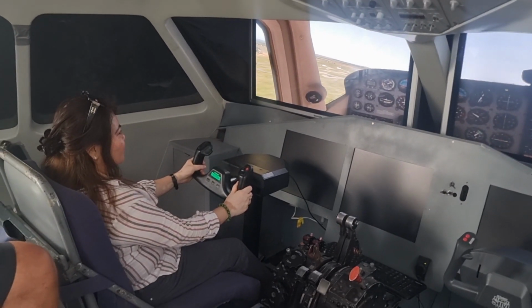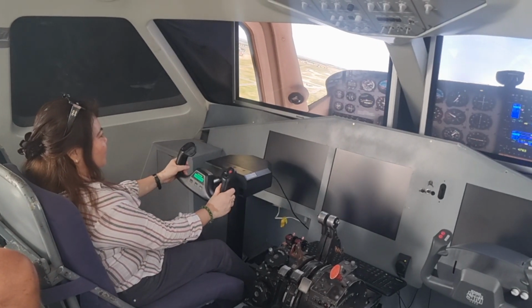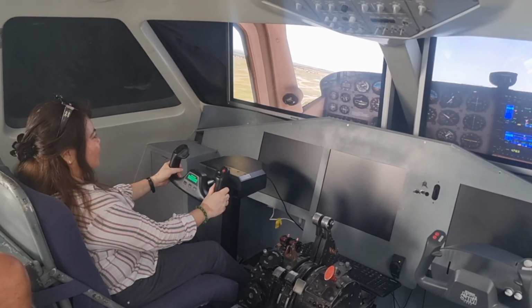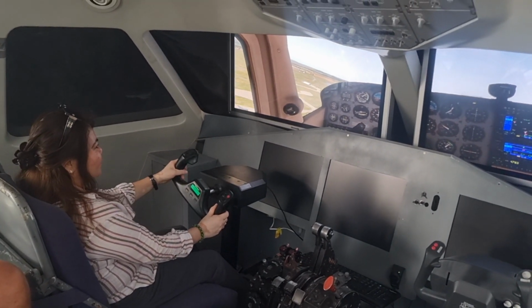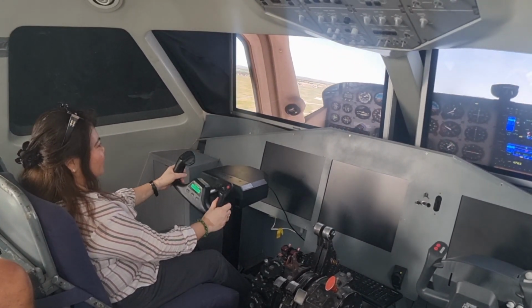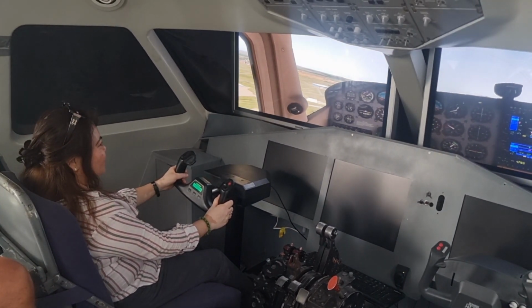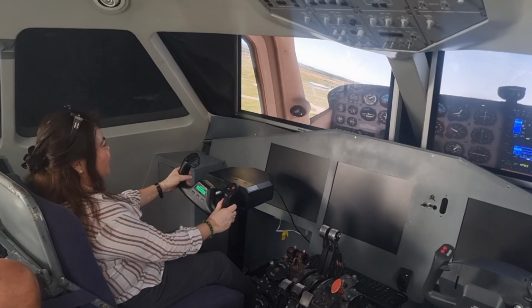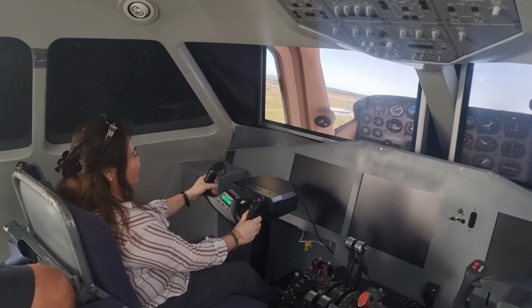So we're climbing, we're only at 500, 600 feet, so we just need to keep on this heading for now. That's great. Pilot Centurious in her second test flight. Wow. You're doing better.